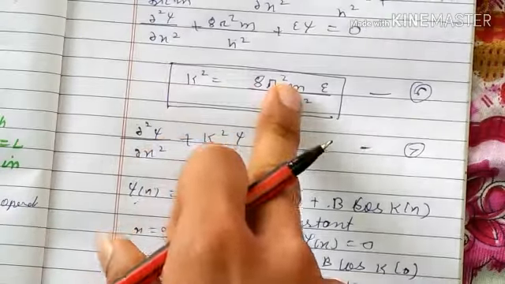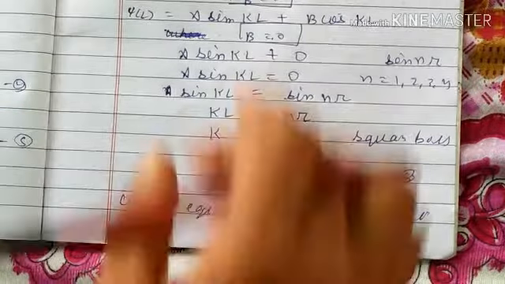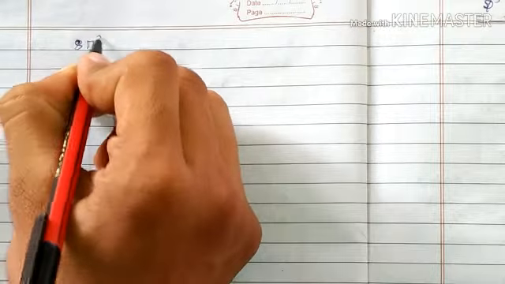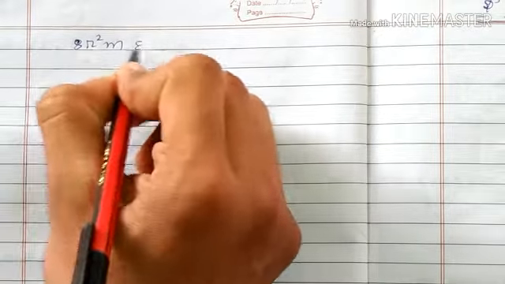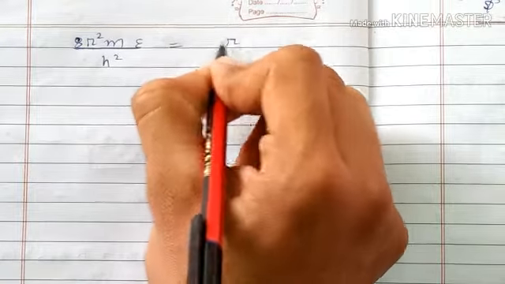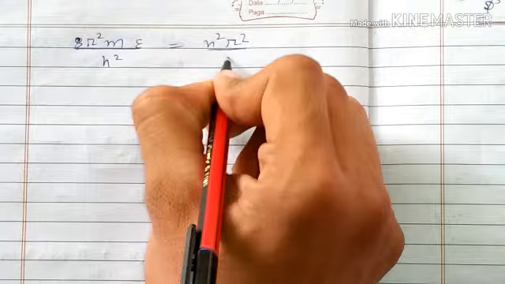This is our equation 6, and this is our equation 8. By comparing, 8 pi square m E upon h square is equal to n square pi square upon L square.